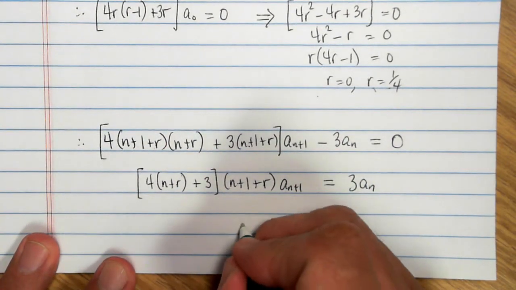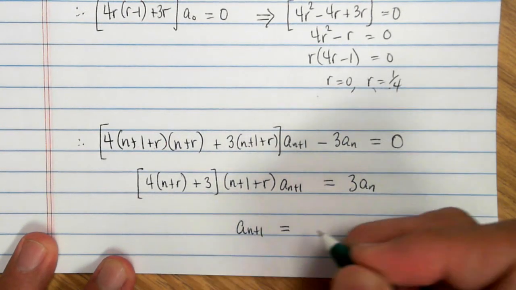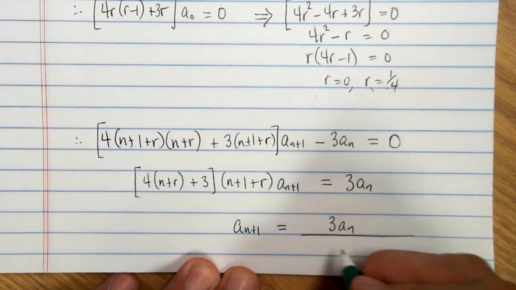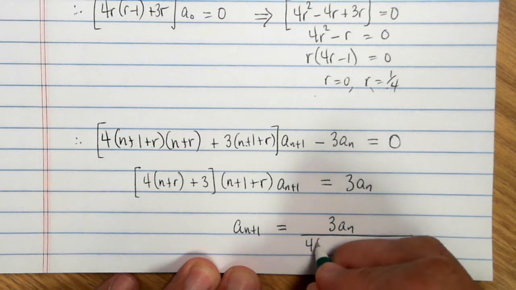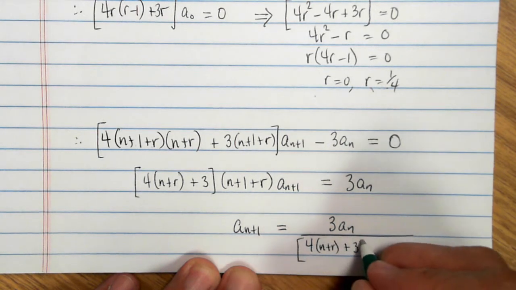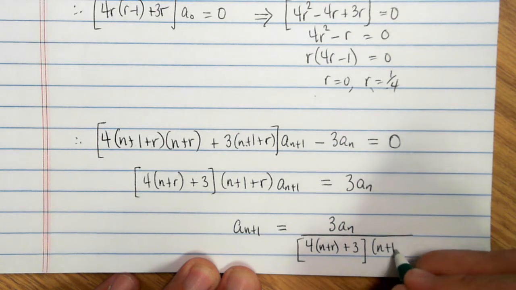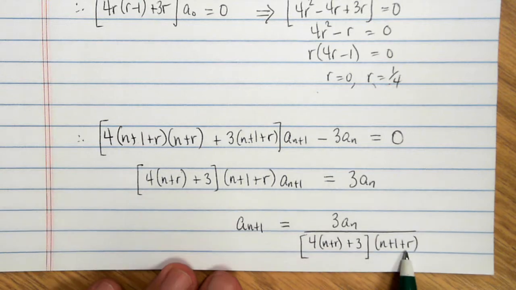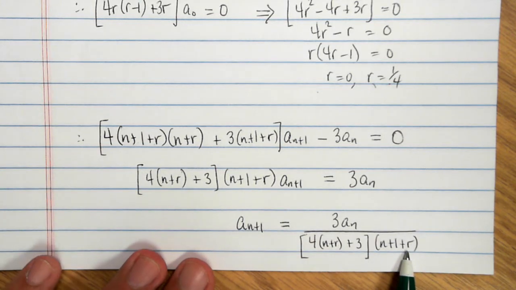And so a sub n plus 1 is equal to 3a sub n divided by (4(n plus r) plus 3)(n plus 1 plus r). And so that's going to be my recurrence relationship, and I'll have to do this twice for the two different values of r.